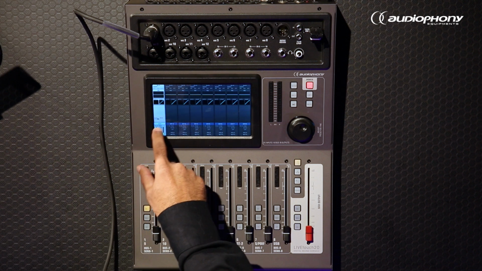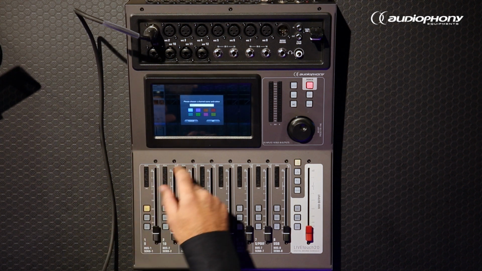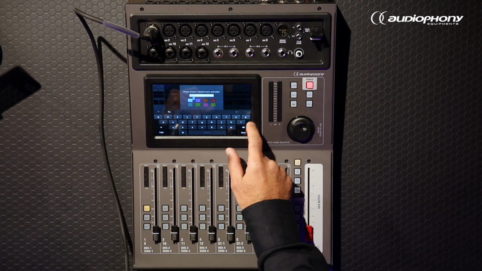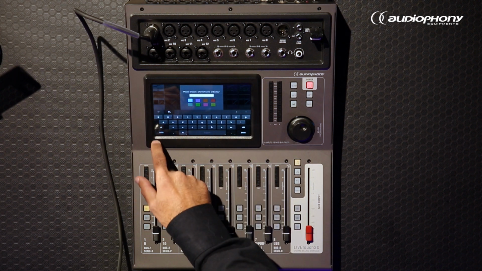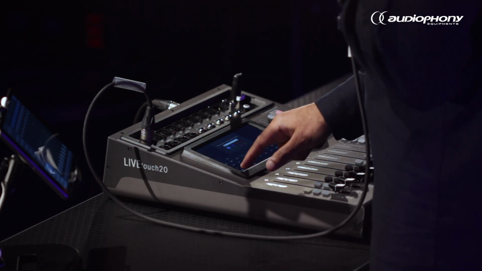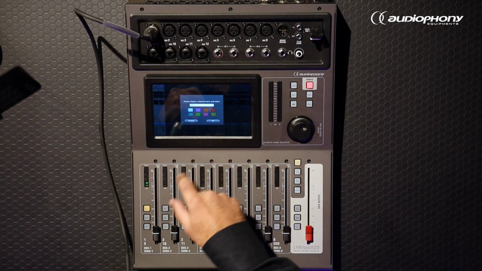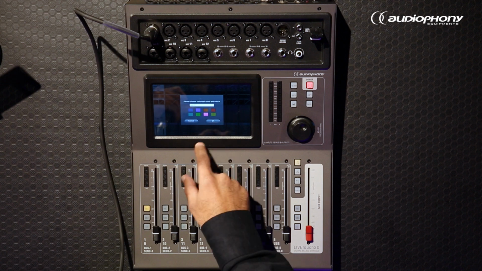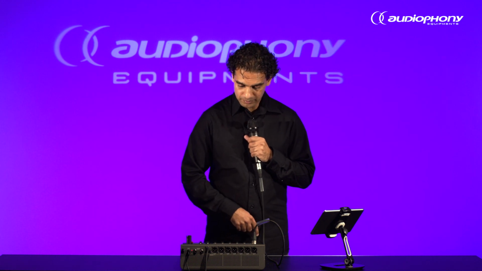I also can change the name of the channel by pressing the tab and adjust the name for this channel, like mic 1. And then done. I can also select the color. Okay, now you see it's changed. And that you can do with every channel and bus you want to.